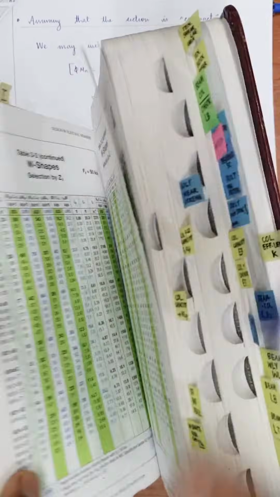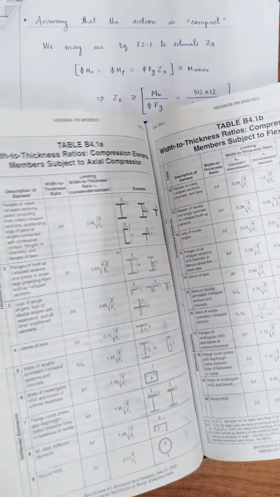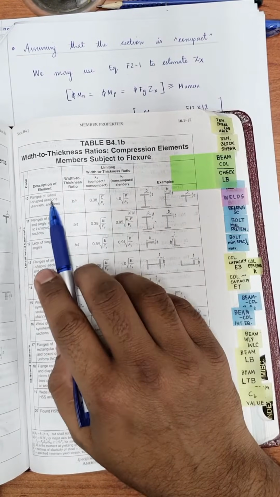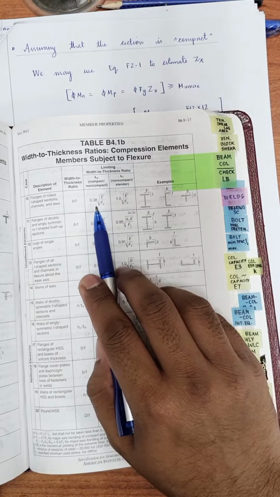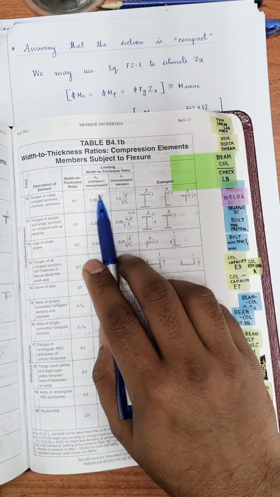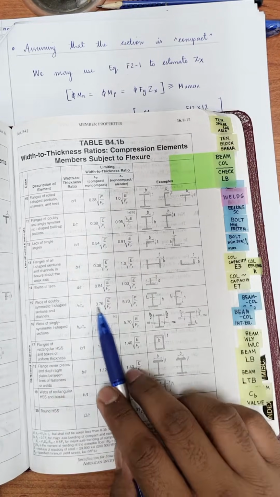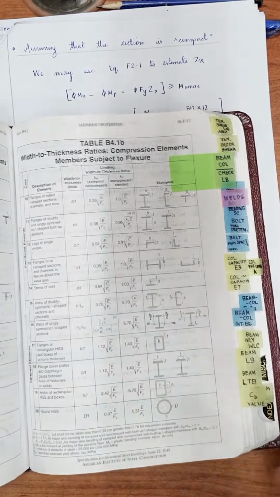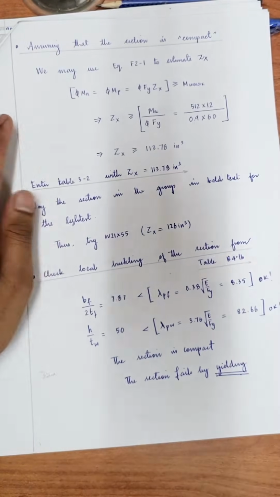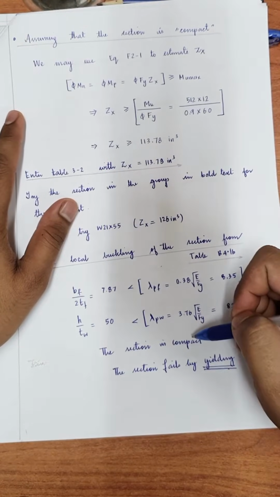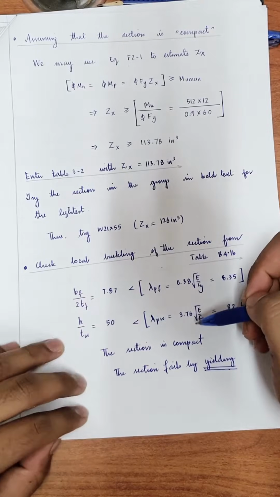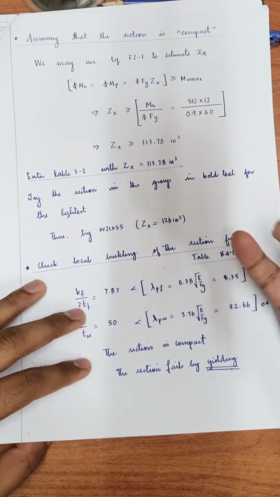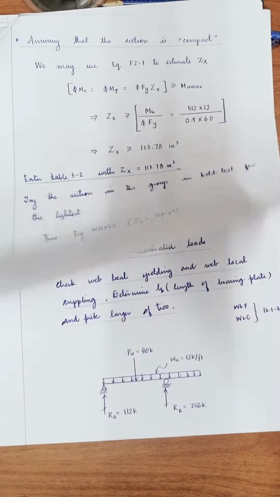That is available from table B4.1b, which is flanges of rolled I shape: 0.38 square root of E over Fy, and 3.76 square root of E over Fy. This is for h over tw. And once we have made sure that it is compact, we can be sure that the section is going to fail by yielding.